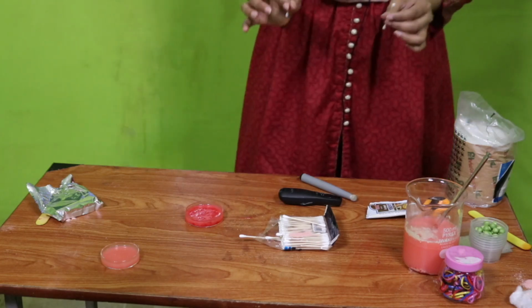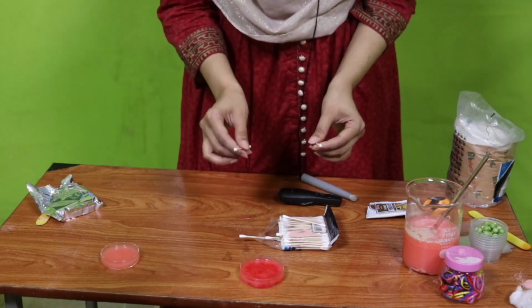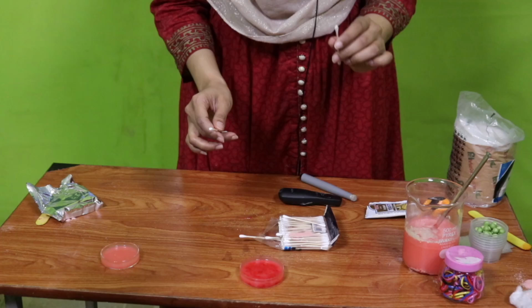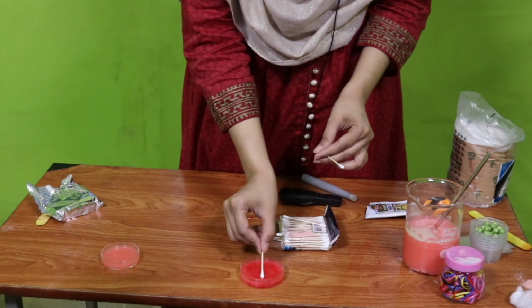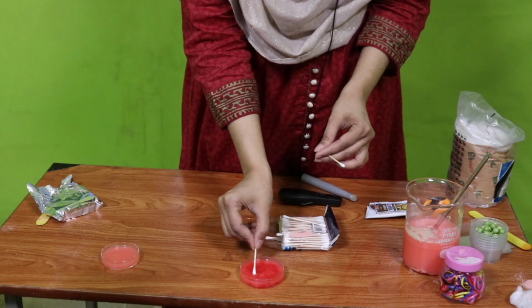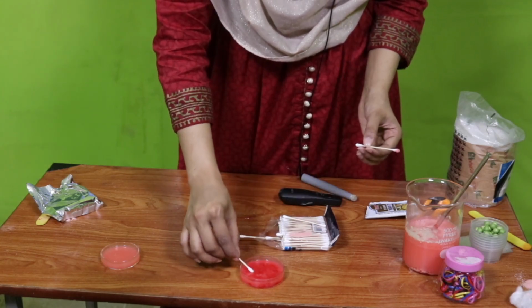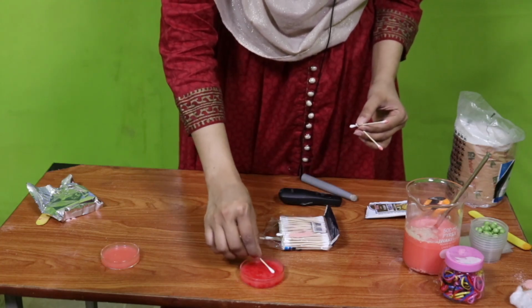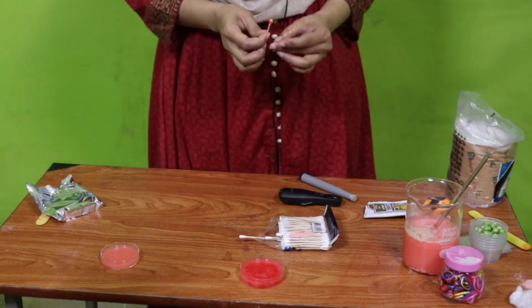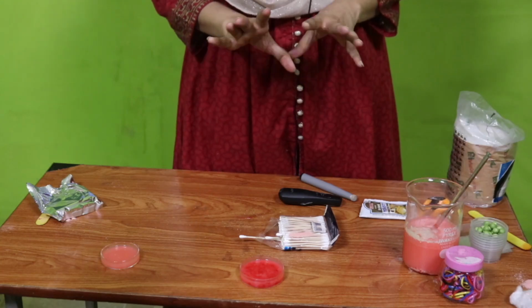Now I will make streaks of it. Here you can see I will make streaks of it on the agar medium. First I will take the one which I put it on the table. और मैं इससे इस पे streaks जो है वो फेर दूंगी इसके ऊपर. Then with the other one, and then the last clean one. Okay, now let it stay for 24 hours.